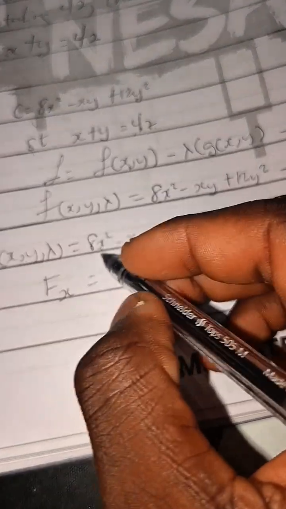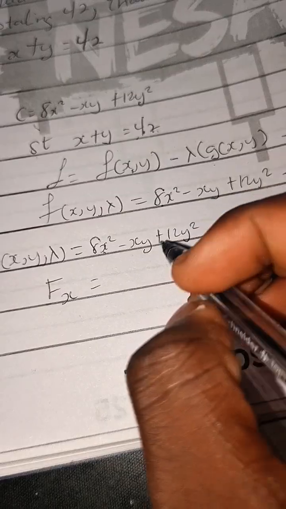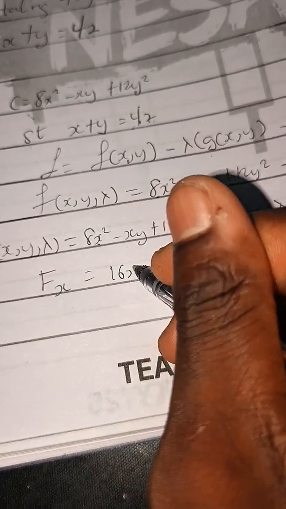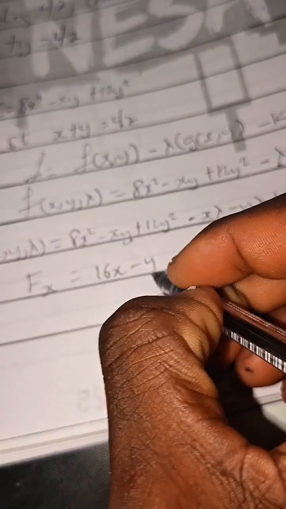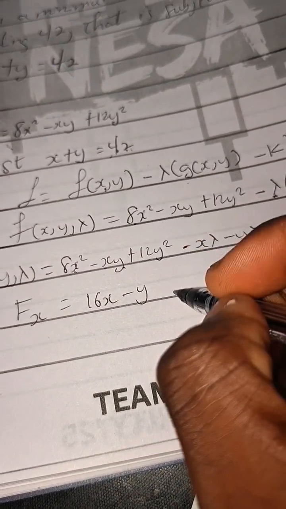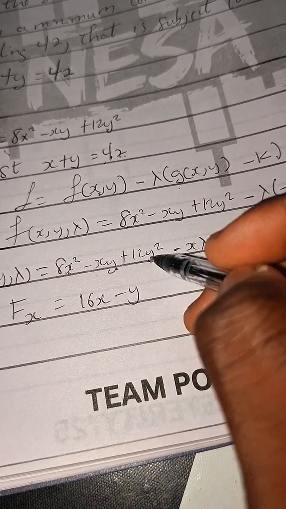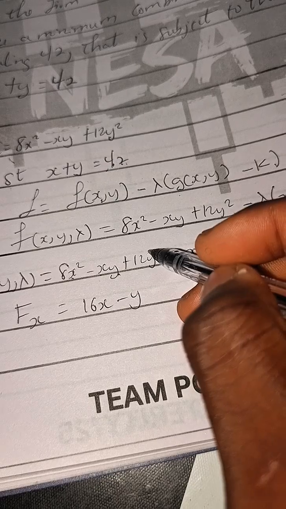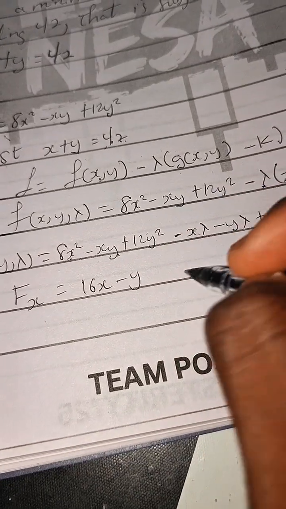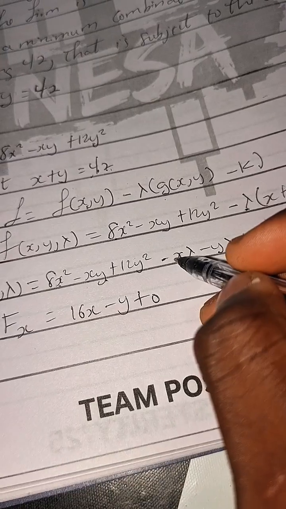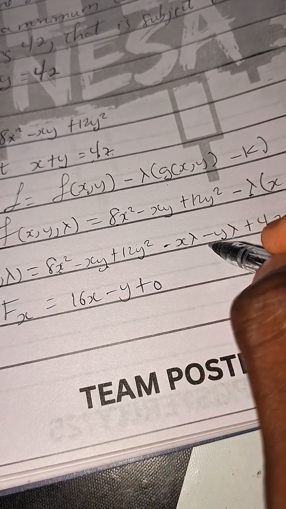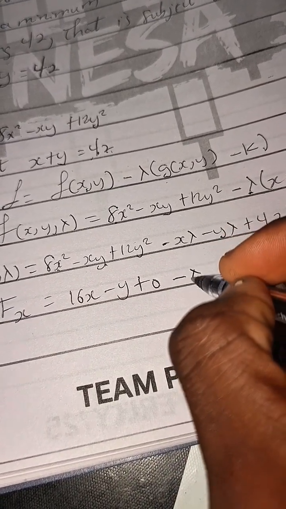The partial derivative of 8x squared with respect to x is just going to be 16x. Partial derivative of minus xy with respect to x is just going to be minus y. Partial derivative of 12y squared with respect to x, since there's no x variable, this whole thing is a number. So the derivative of any constant is equal to 0, so we can write this as plus 0. The partial derivative of minus x lambda with respect to x is going to be minus lambda.